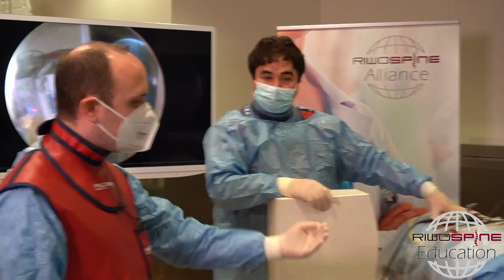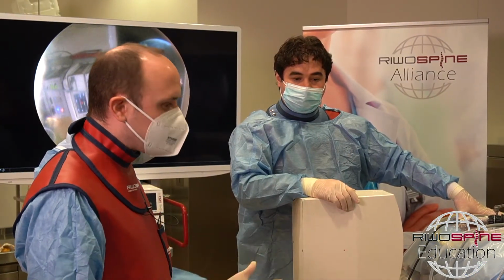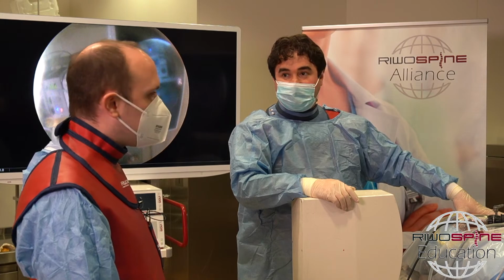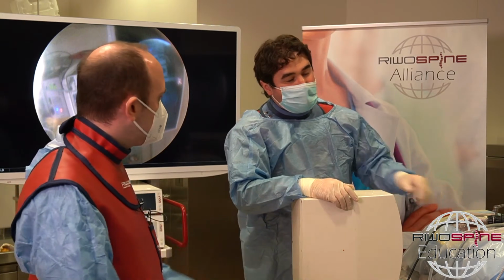And I assume that for the regular approach, we work on the ipsilateral side of the herniation, so we're not going to the contralateral side in a regular case. Yes. Is there any indication when you would go?